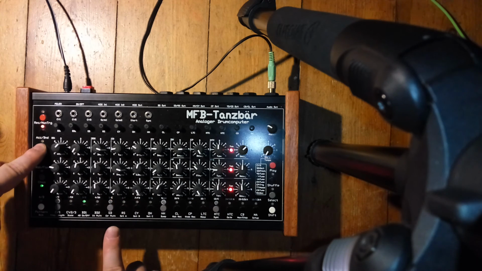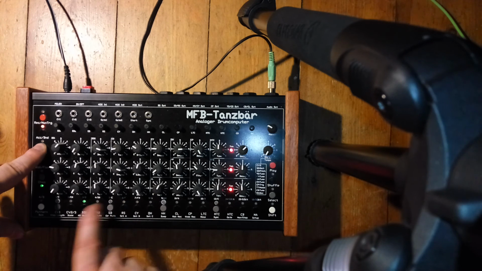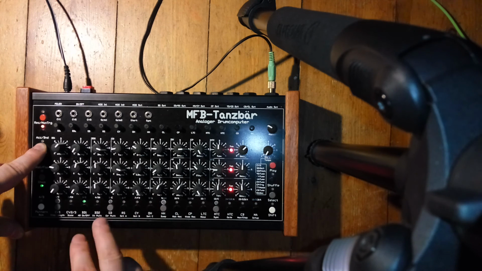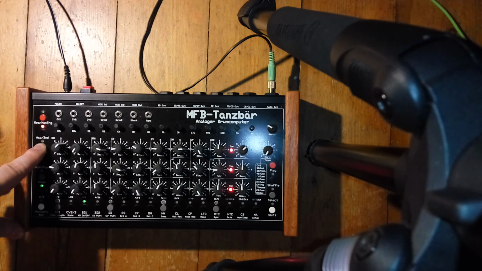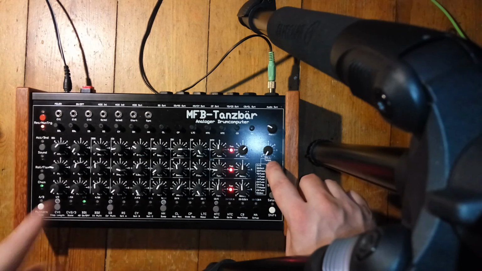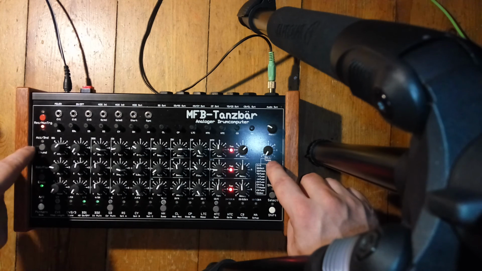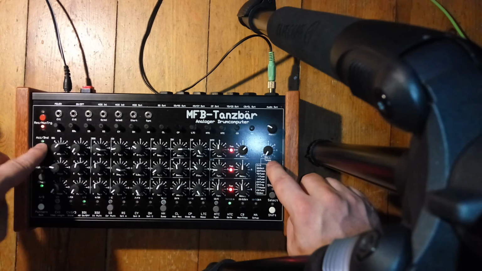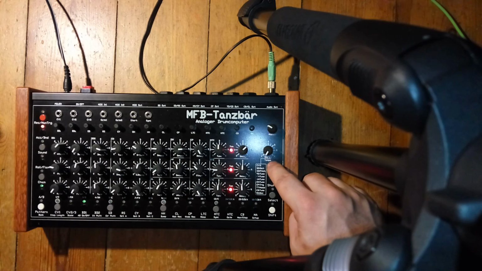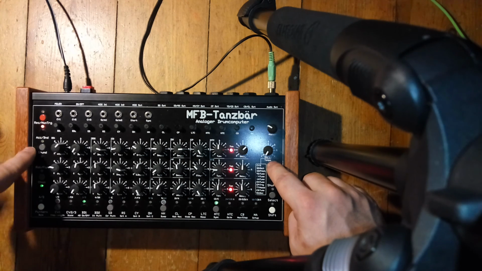So press and hold, choose the instrument. I don't know which ones I've used in this. Anyway, you choose the instrument, let it go, and then press it again. Well, first going to press play, then press the sound button.